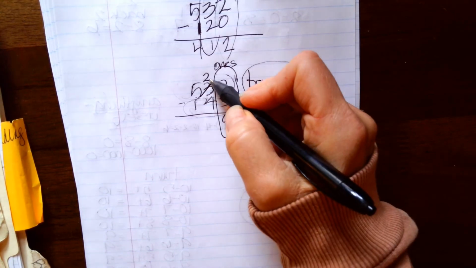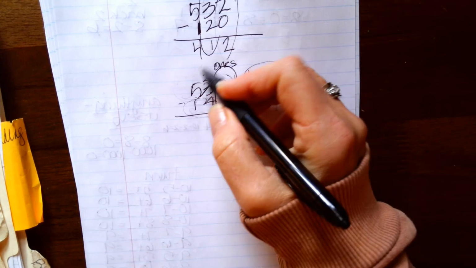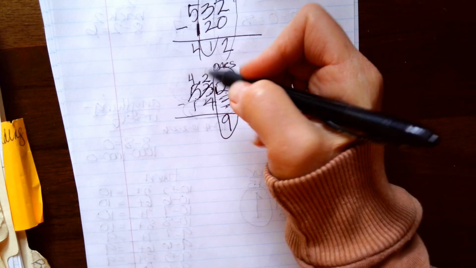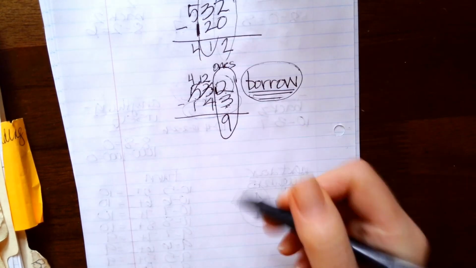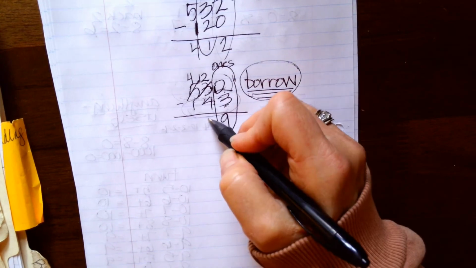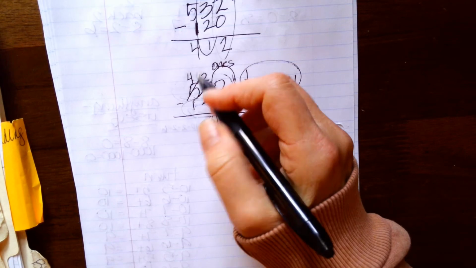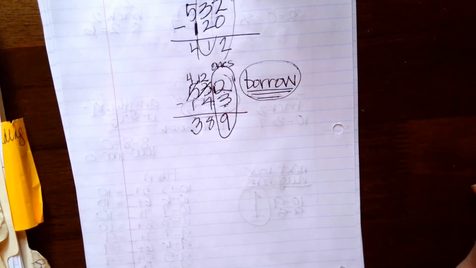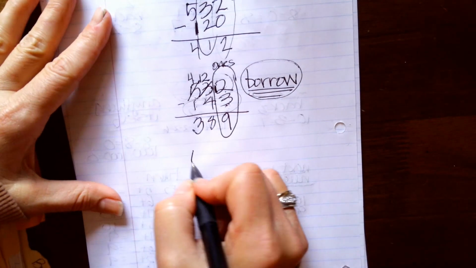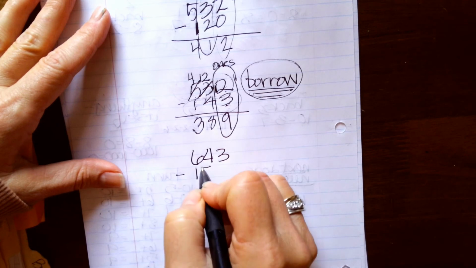And then if I have 2 cookies, can I give my neighbor 4? No. So I have to go to this guy and I have to say, hi, can I have a group of 100? And so this becomes a 12. Now I say 12 minus 4 is 8. And then if I have 4 cookies, can I give my friend 1? Yes. So then I just write 4 minus 1 is 3. Now I'm going to do another one, and I'm just going to show you all the steps without over explaining. Okay.